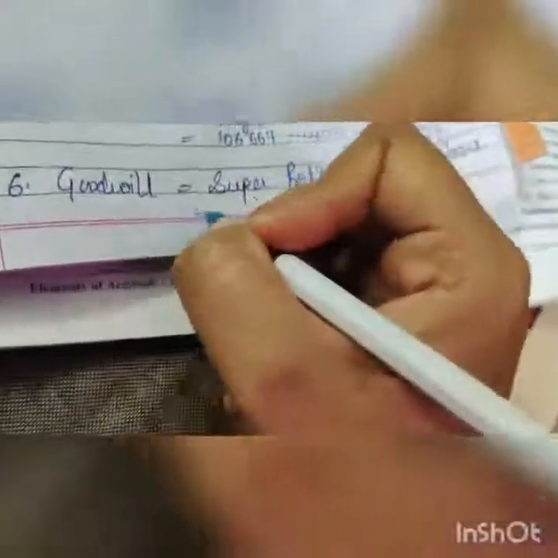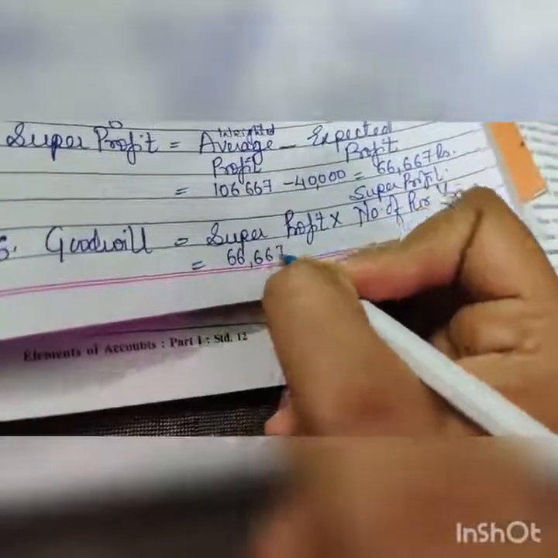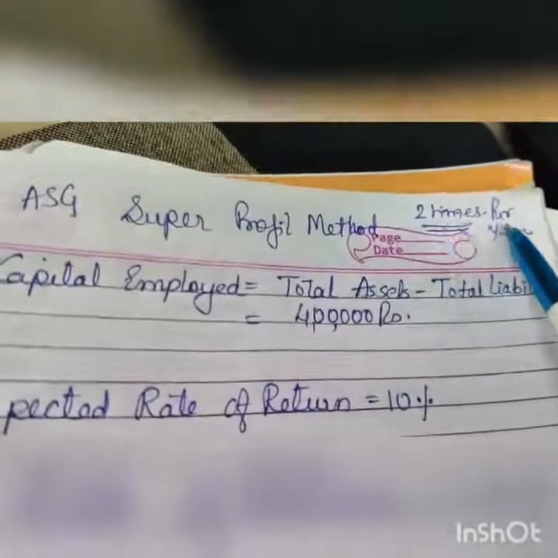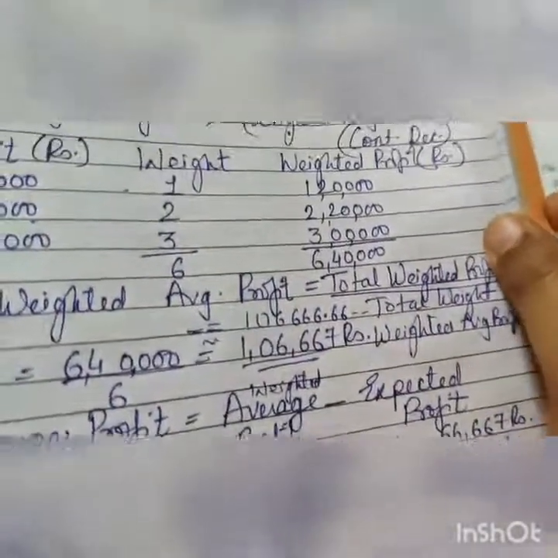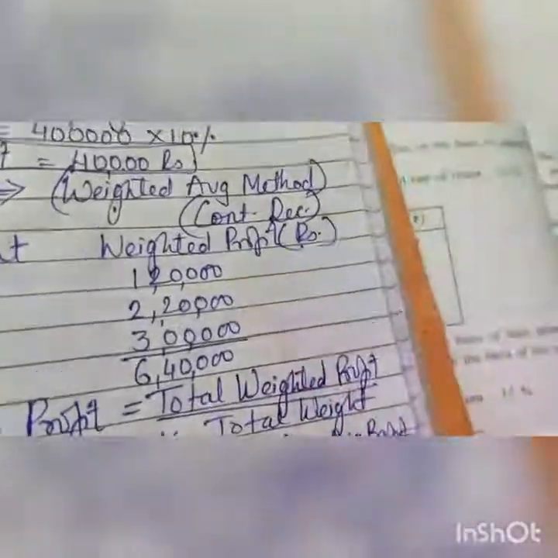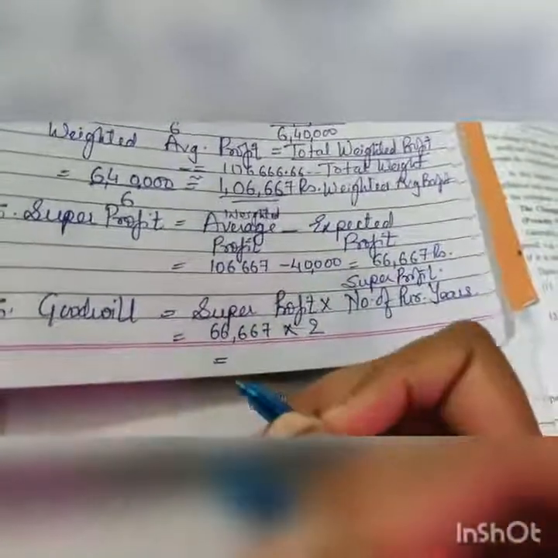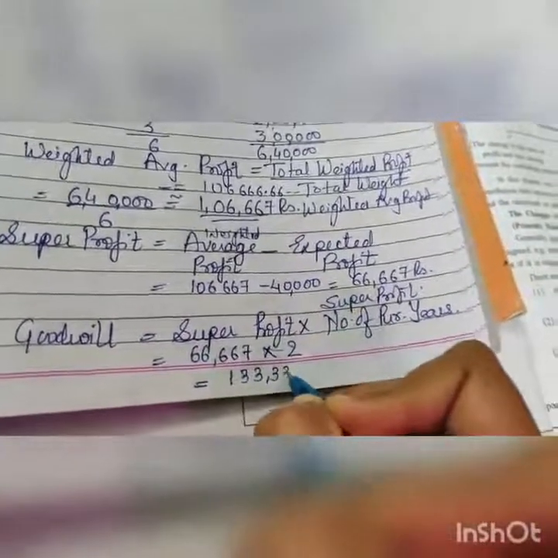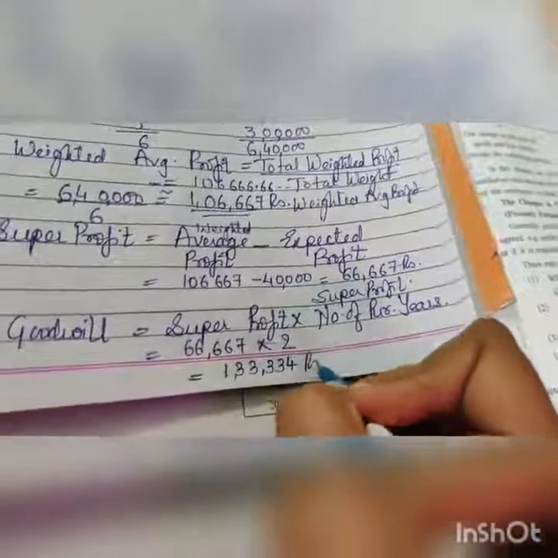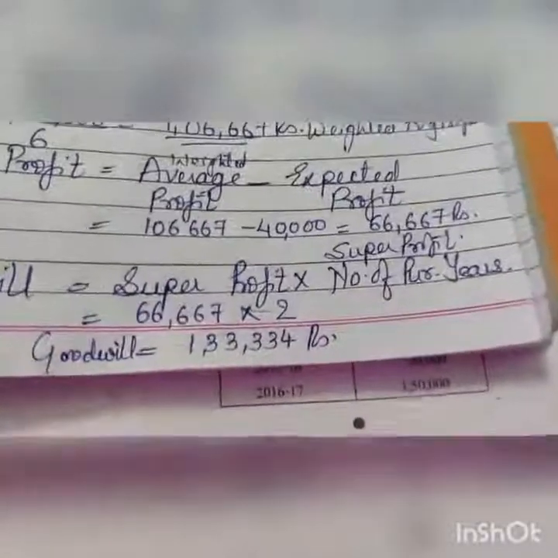Clear? Now the super profit, 66,667, is multiplied by the number of purchasing years. What they have mentioned is that you have to take 2 times purchasing year for the super profit method. So here you will multiply it by 2. What are you getting? The amount we get is 1,33,334 rupees. This is your goodwill. Clear to all of you?